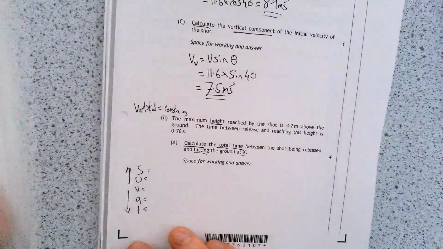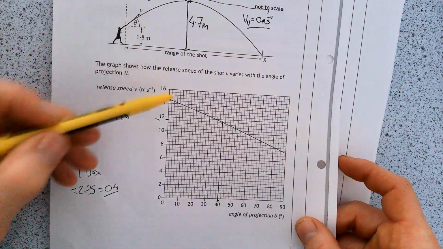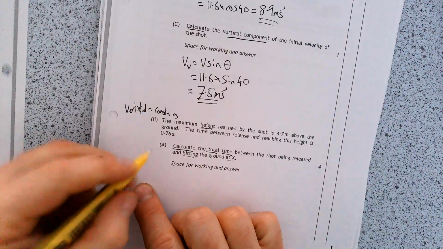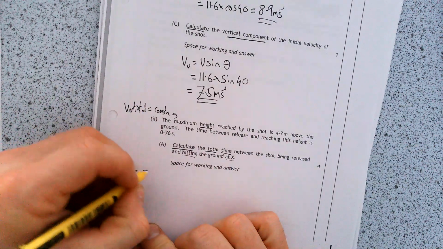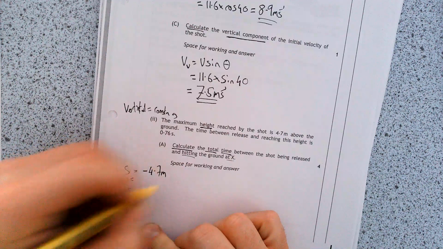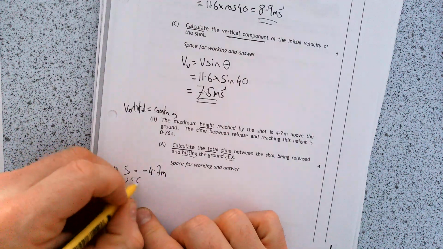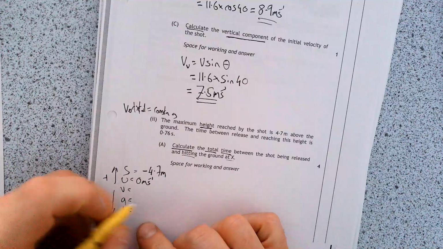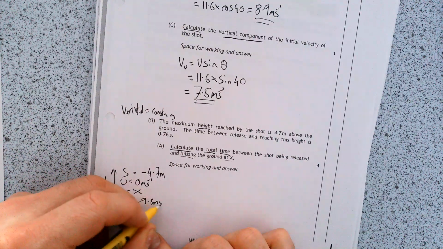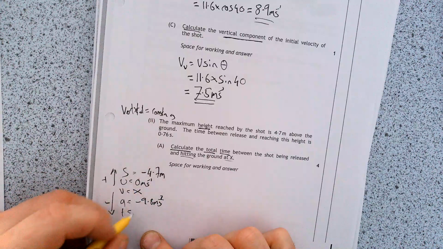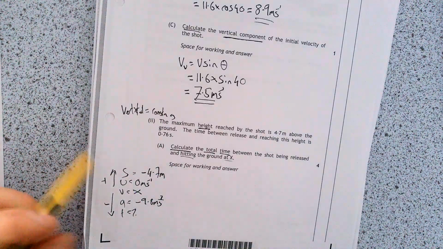We're going from a height dropping down, which means that my displacement vector is pointing in the downwards direction. So it's negative 4.7 meters. My initial vertical velocity is 0 meters per second. I don't have the final velocity. My acceleration is negative 9.8 meters per second squared. I want to know the time.